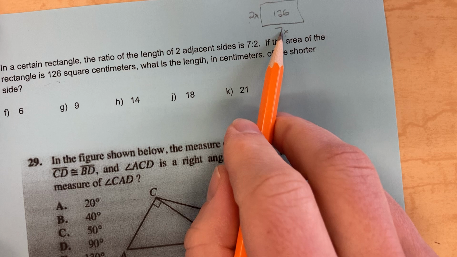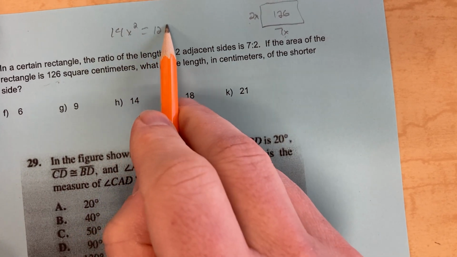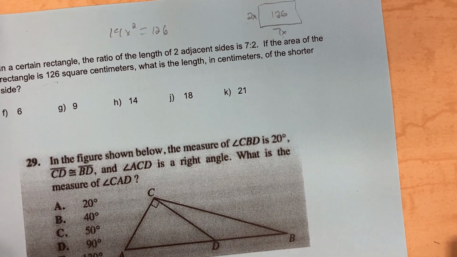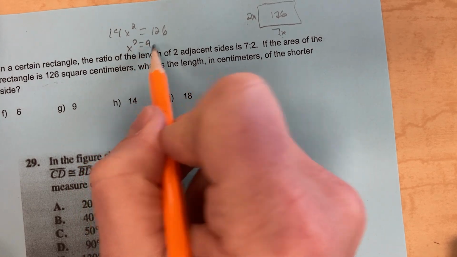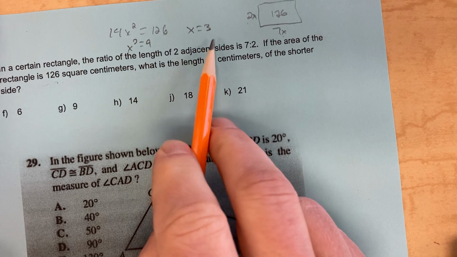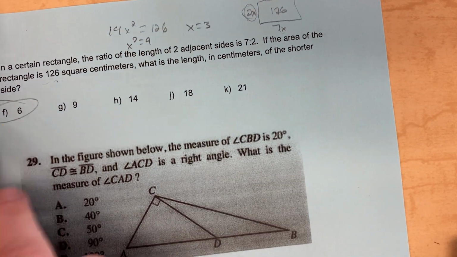So 2x times 7x, 14x squared is equal to 126, right? So if I do 126 divided by 14, I get 9. So x squared equals 9. And if you take the square root of that, you'll get x equal to 3. The shorter side is 2 times x, so 2 times 3 gives us 6.